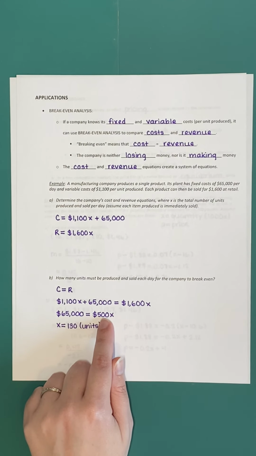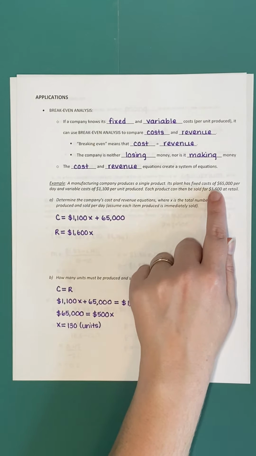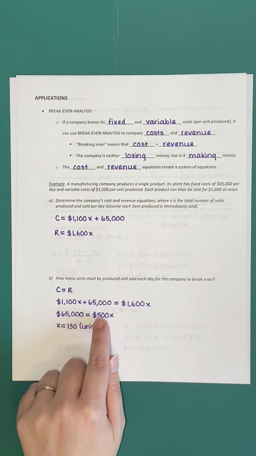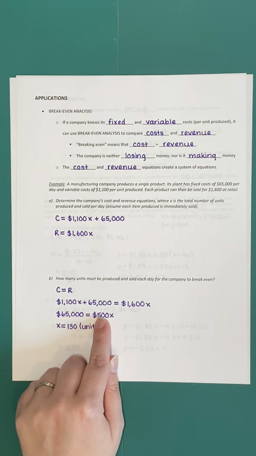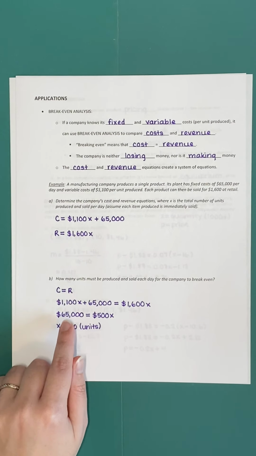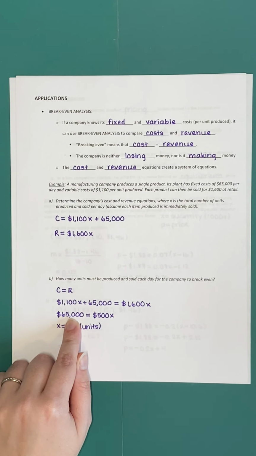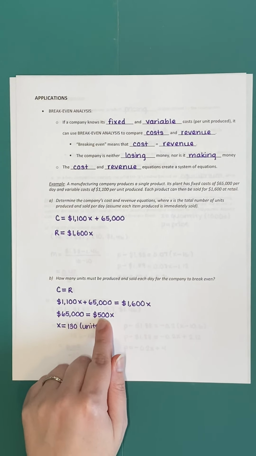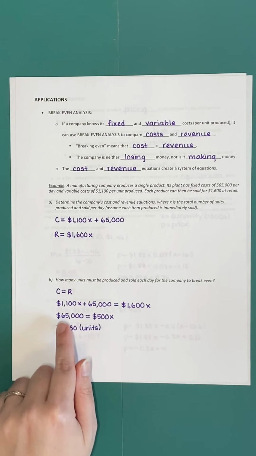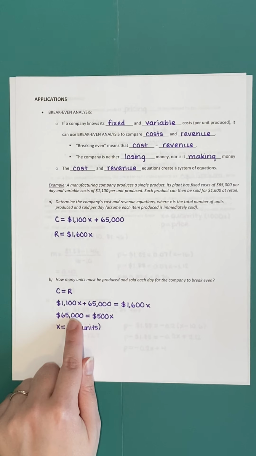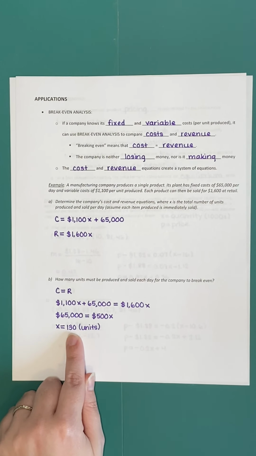Notice this 500 here. What does that represent? Well, that's the difference between your price and your variable cost per unit. So if you take that amount of profit, what we can think of kind of like the profit per item produced, we also have to divide that into our fixed cost. And that's going to tell us how many units we need to produce in order for that difference of $500 to cover the full $65,000. So divide the 500 into 65,000, and we're going to get 130.